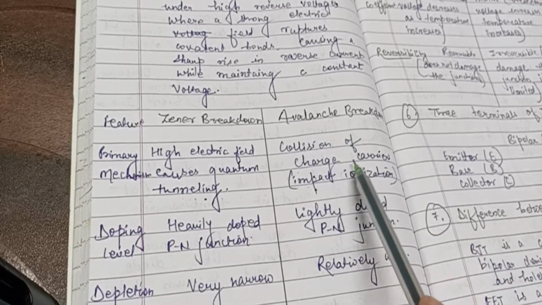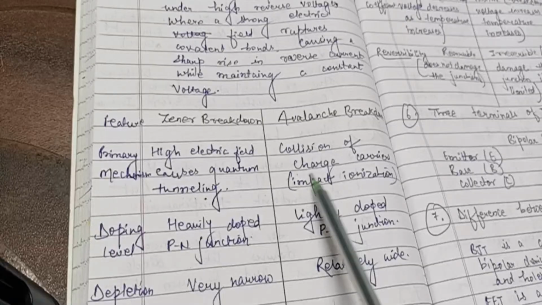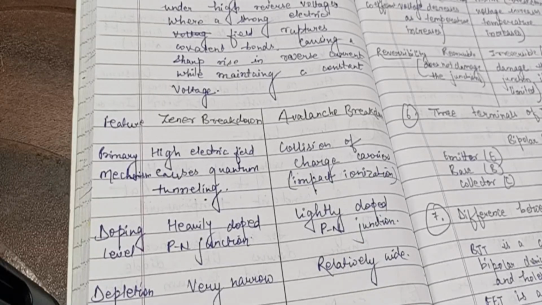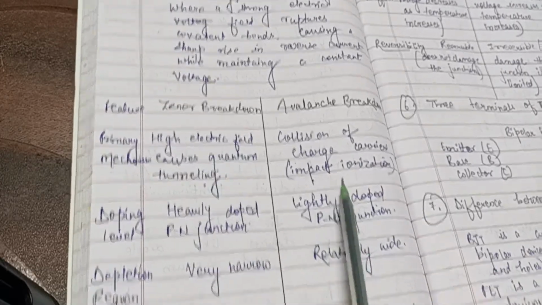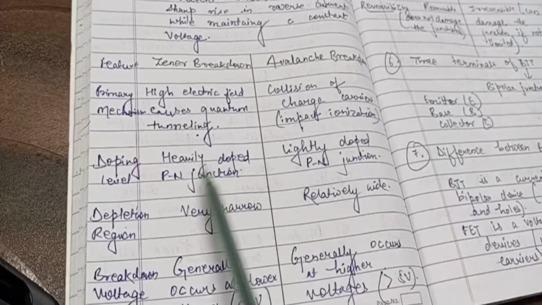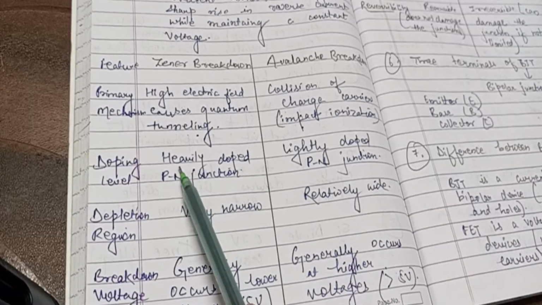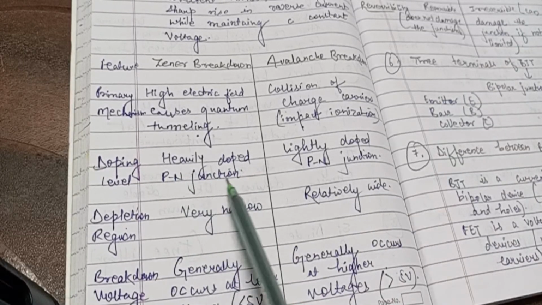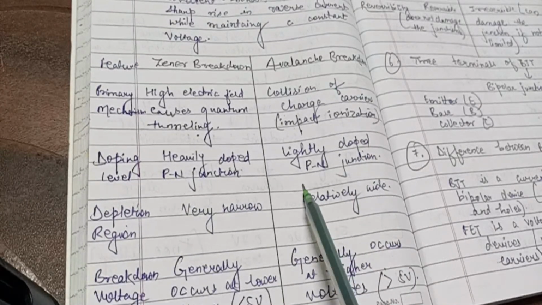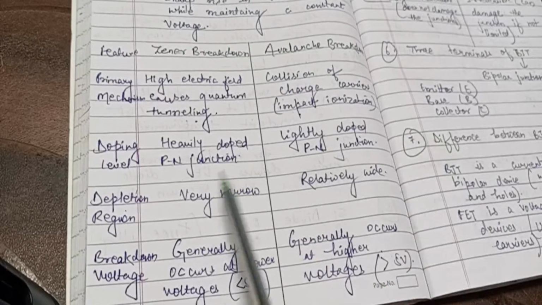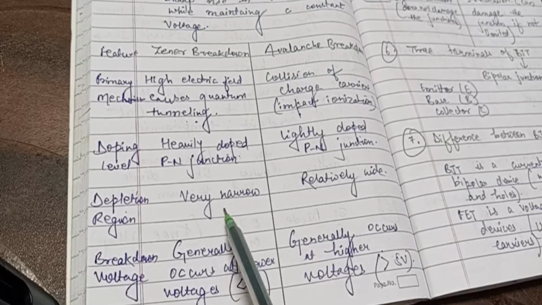And in avalanche, collision of the charged carriers takes place. This is called impact ionization. In Zener breakdown, the diode is a heavily doped PN junction, and in avalanche the diode is lightly doped. In Zener breakdown, the depletion layer is very narrow.